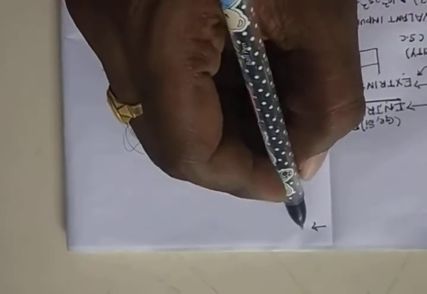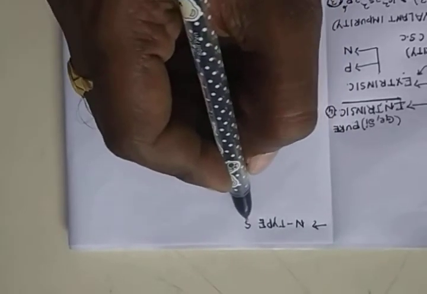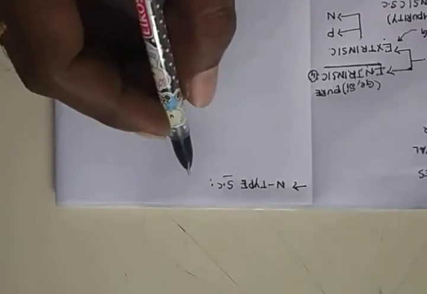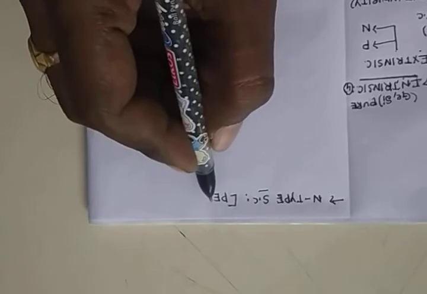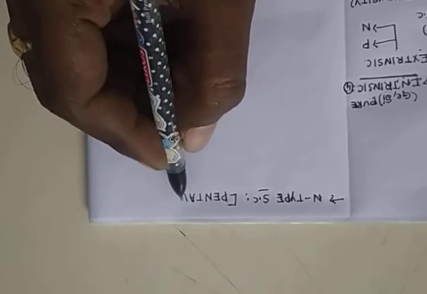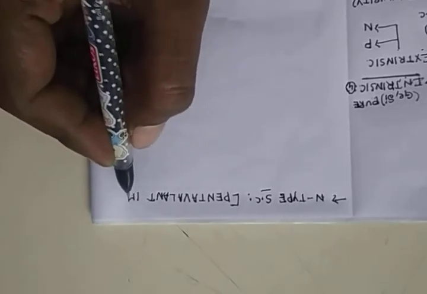Okay, now how to form an n-type semiconductor? To form an n-type semiconductor, we have to add a pentavalent impurity.